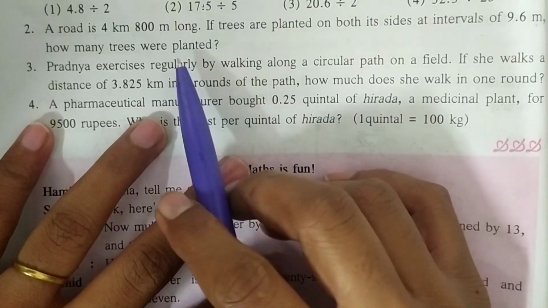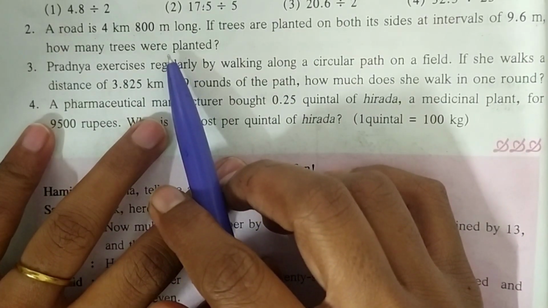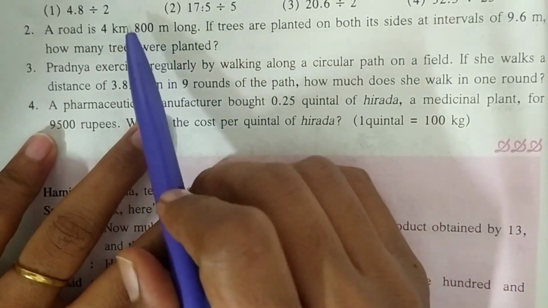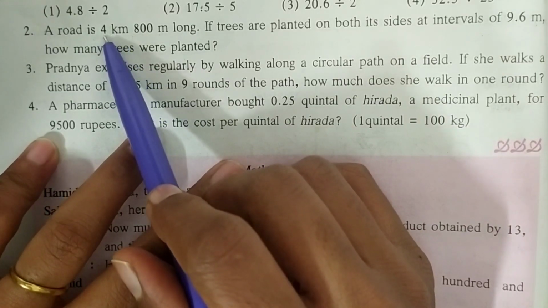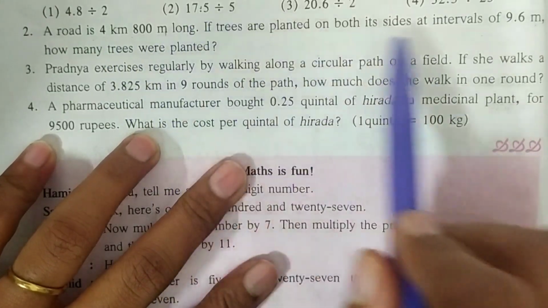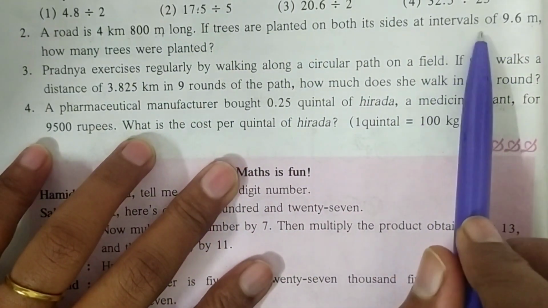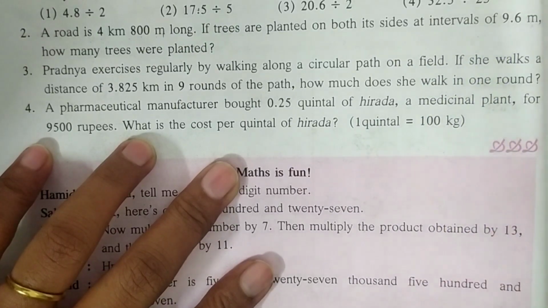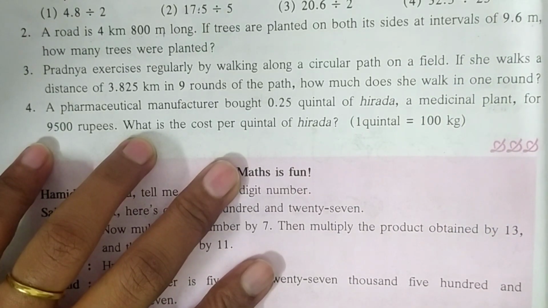So for finding out how many trees were planted, we have to divide 4 km 800 meter by its intervals, that is 9.6 meter. So let's divide it.